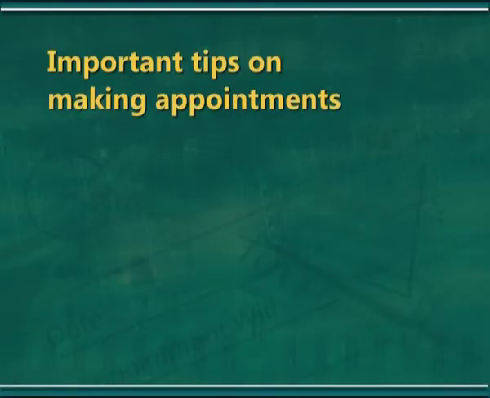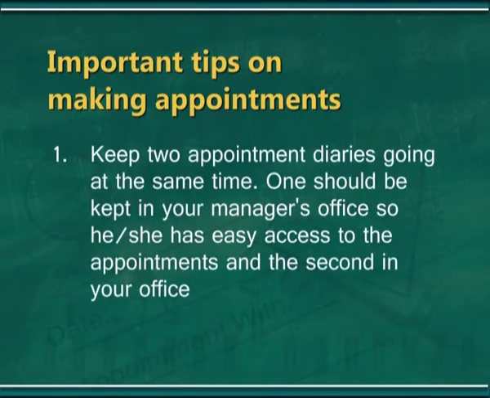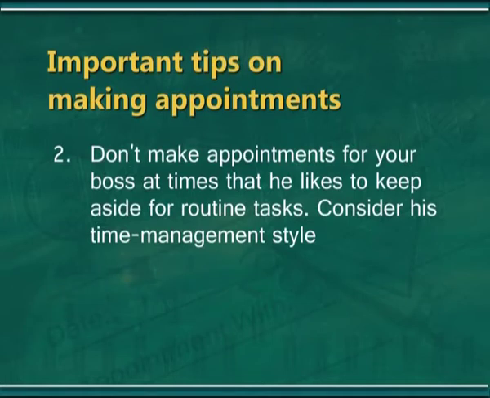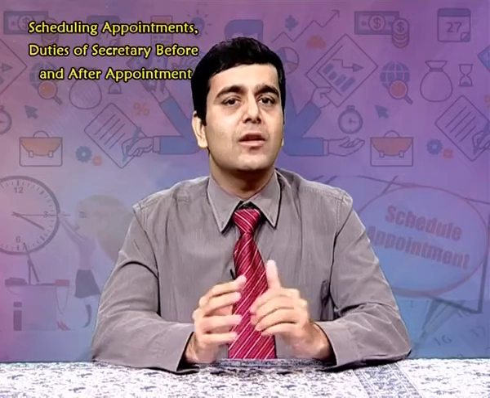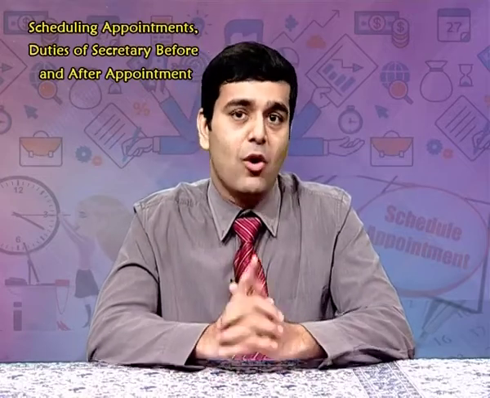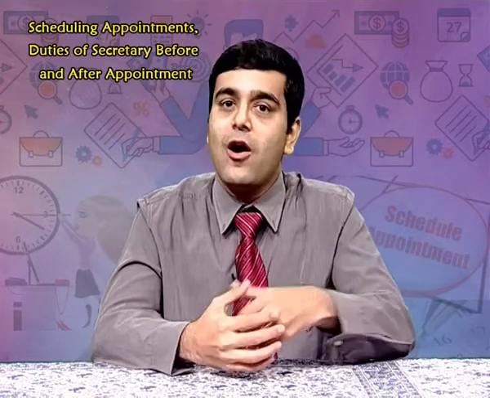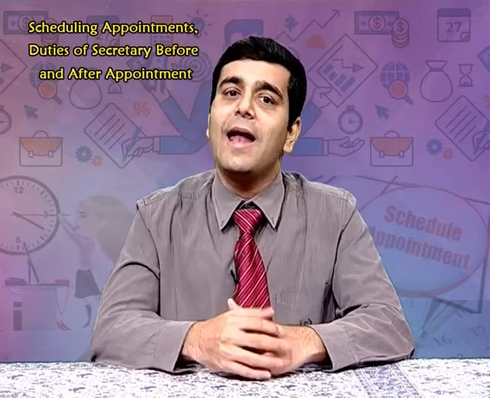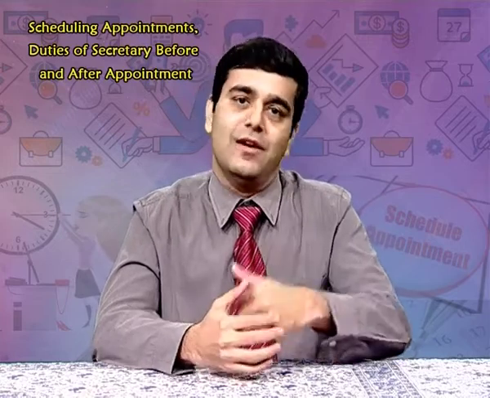Let us take a look at 10 important tips on making appointments. Number 1. Keep 2 appointment diaries going at the same time. One should be kept in your manager's office, so he or she has easy access to the appointments, and the second in your office. Number 2. Don't make appointments for your boss at times that he likes to keep aside for routine tasks. Consider his time management style. Periods that are not considered effective for meetings are Monday mornings, days before and after long weekends and bank holidays, and immediately prior to lunch times and in the late afternoons.